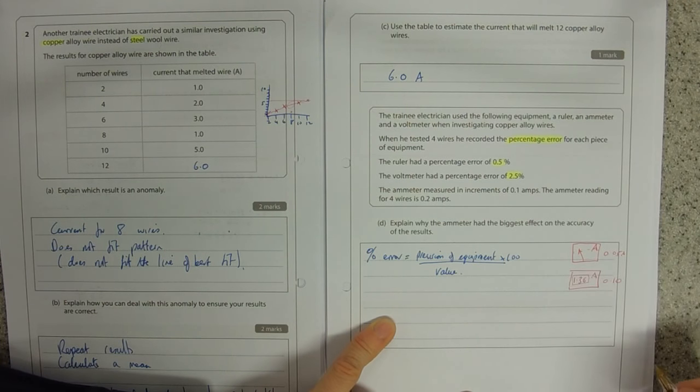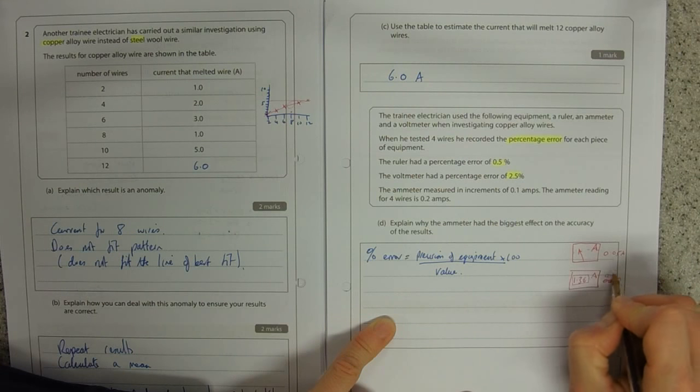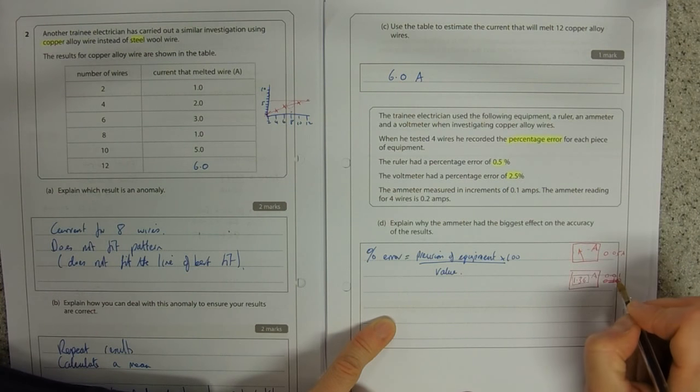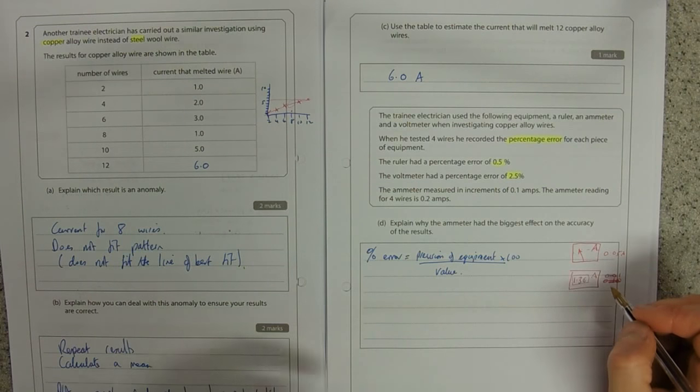So it depends on, oh, yours was 0.01, wasn't it? On this scale it would be 0.01. Yes, you had 2 decimal places on yours.